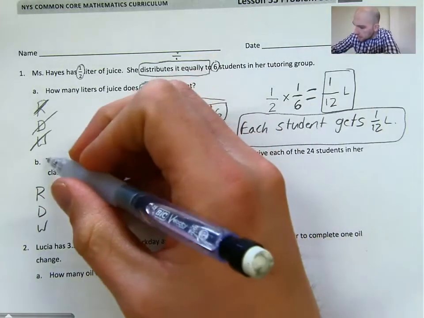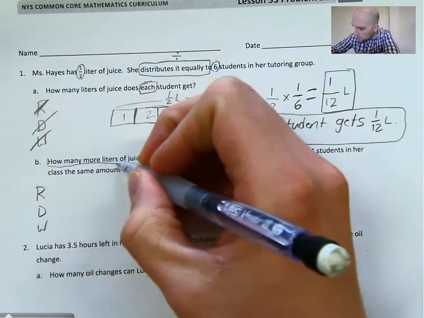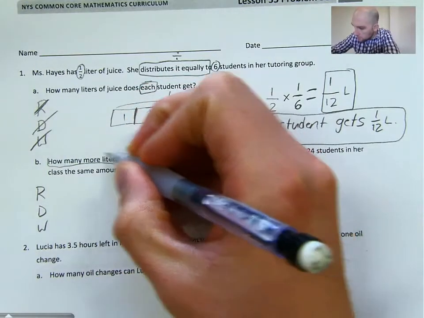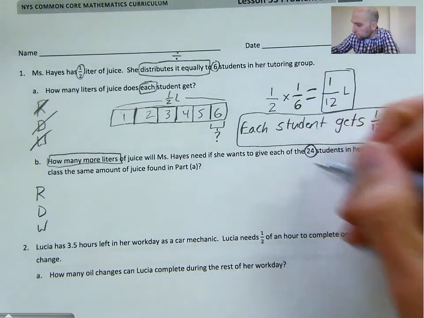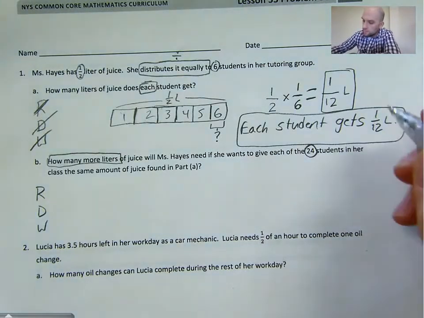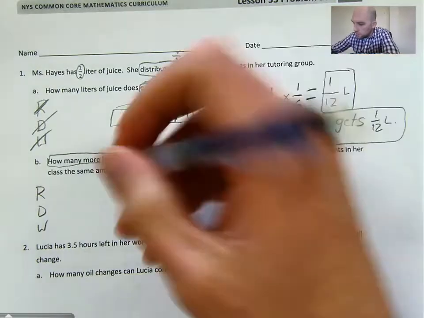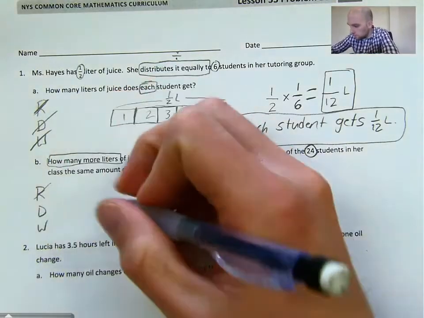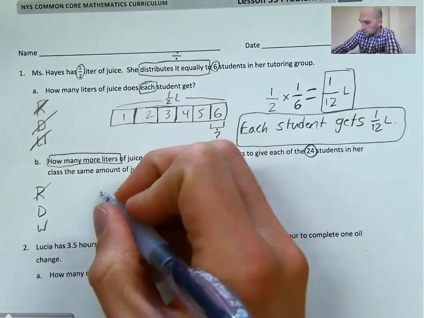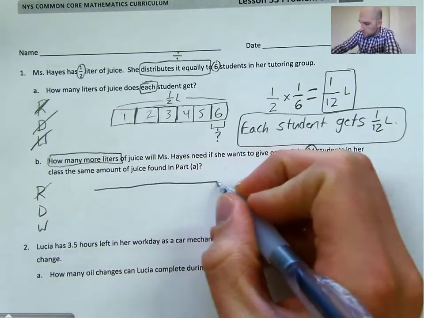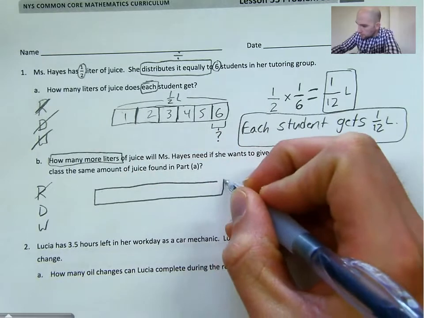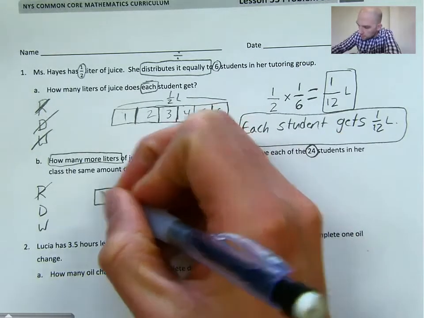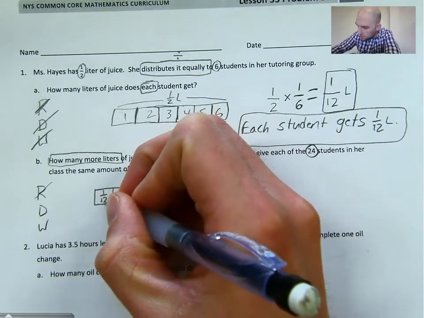And it's asking us how many more liters. And we have 24 students this time. So I'm going to make myself a tape diagram here. And I know that each one of these is 1/12 of a liter.